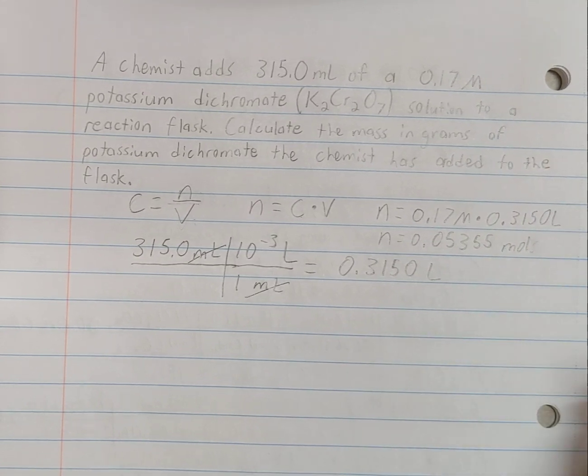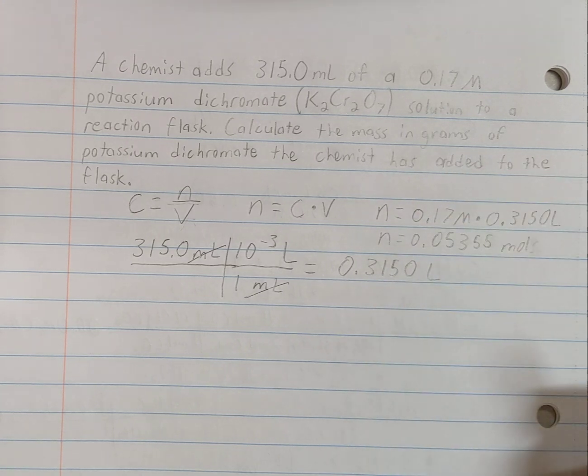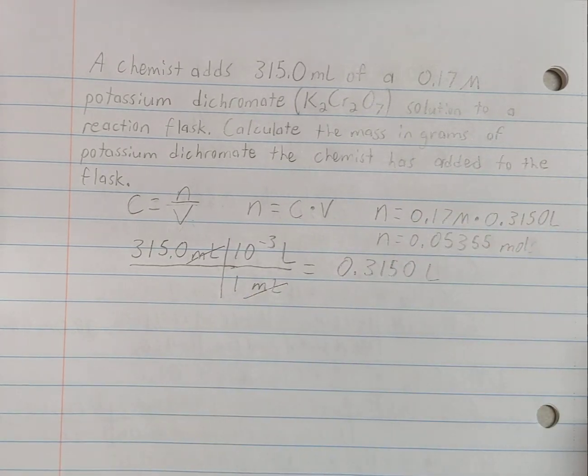Now that we know the moles, we can calculate the mass of the potassium dichromate.